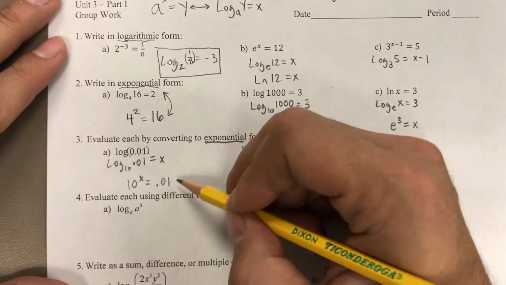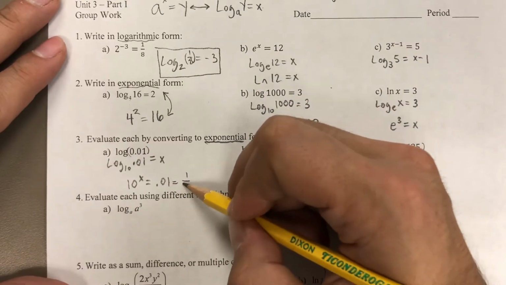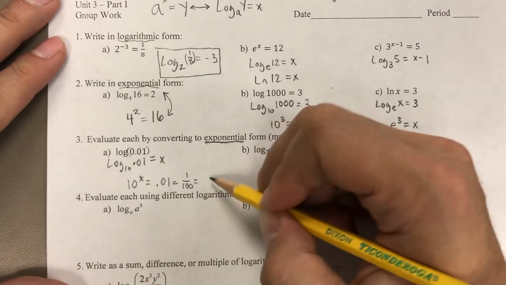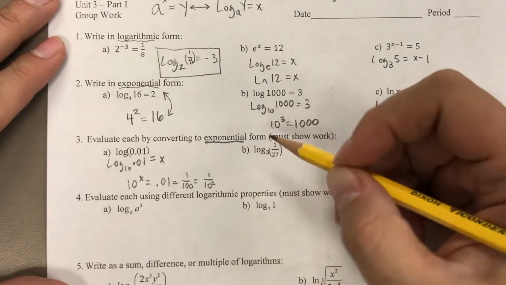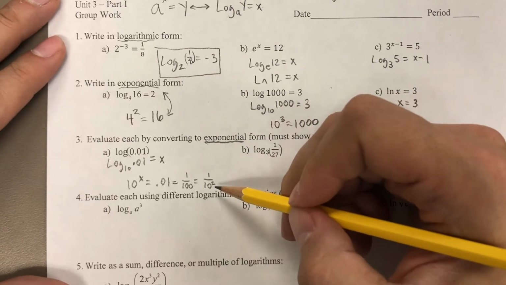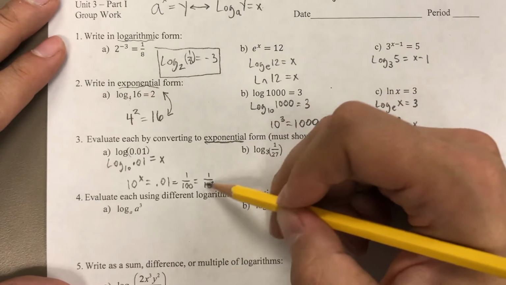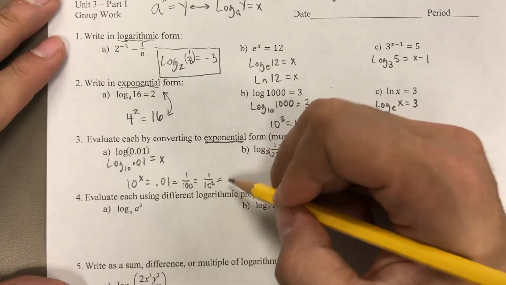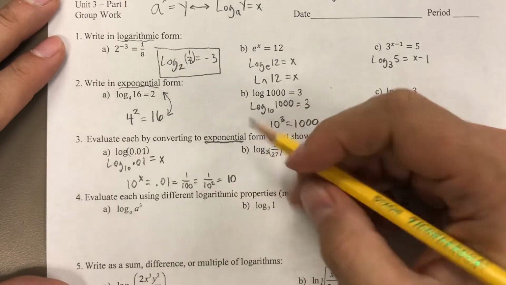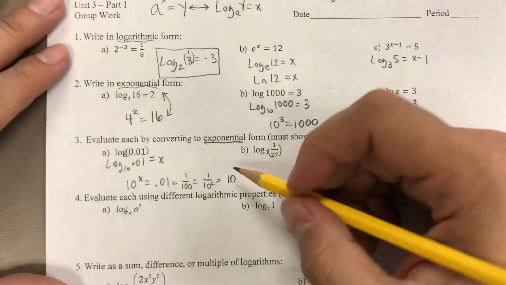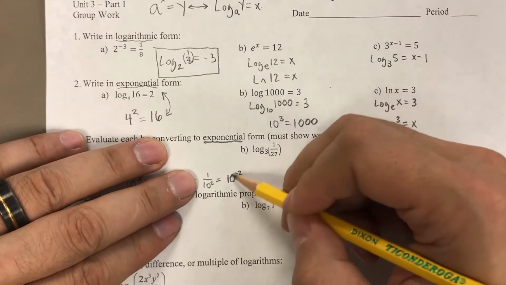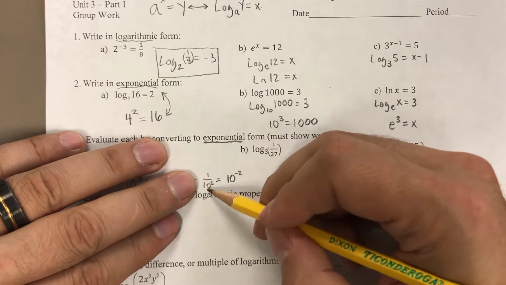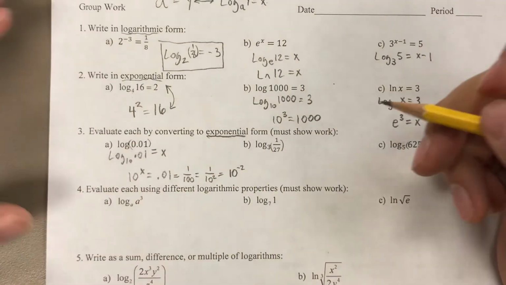Well, 0.01 is the same thing as saying 1 over 100. And 100 is the same thing as saying 10 squared. So this is the same as saying 1 over 10 squared. Since I have 10 squared in the denominator, I can convert that into an exponent with a base of 10. And that's 10 to the negative second power, because if you were to go backwards, 10 to the negative second is rewritten as 1 over 10 squared.